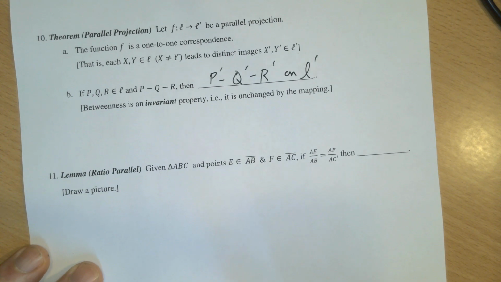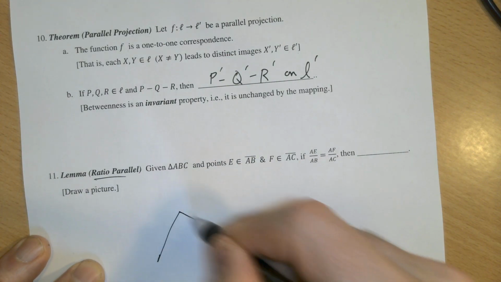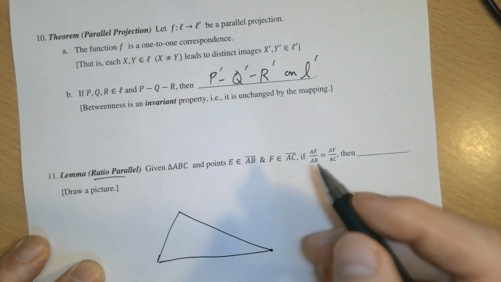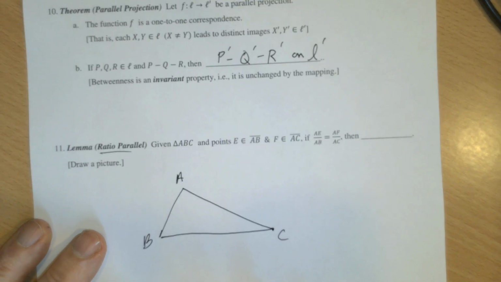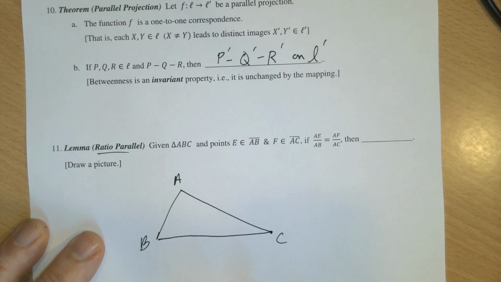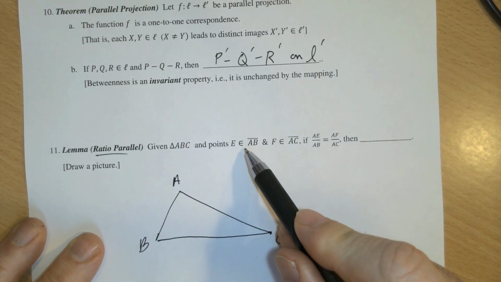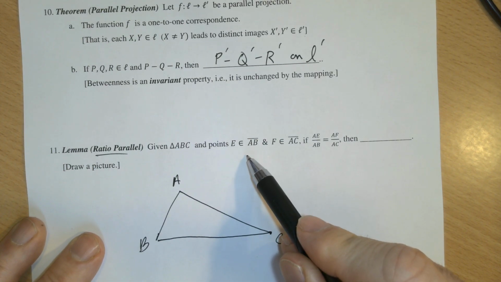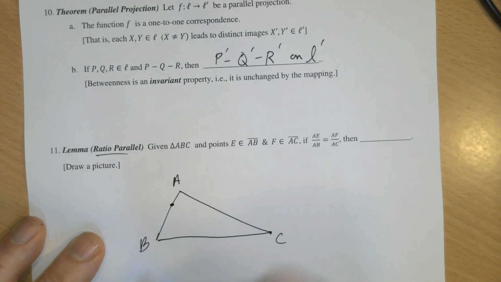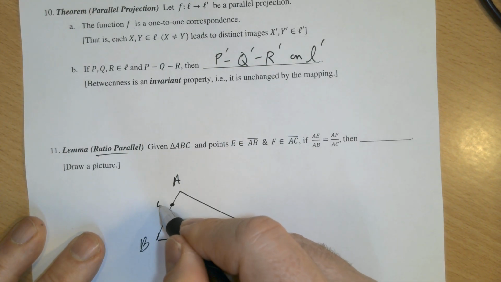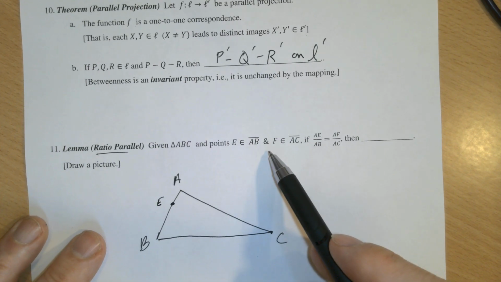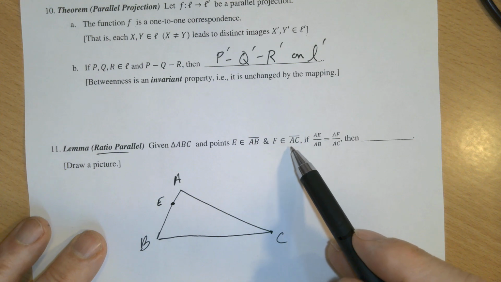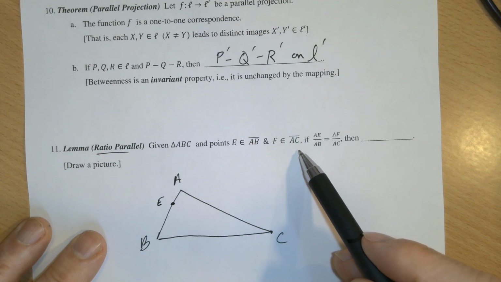Okay, last piece of this video. It's a lemma called ratio parallel. Given a triangle, so I'll just label A, B, C. Doesn't matter how you label it. Okay, we've got that triangle, ABC, and points E and F. So E has to be on segment AB. I'll put it there. It doesn't say it needs to be the midpoint, so just put it anywhere you want on that side. And F is an element of AC.